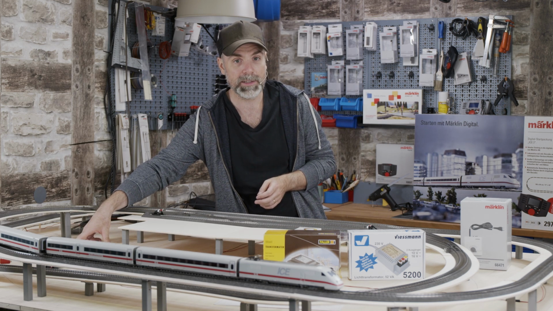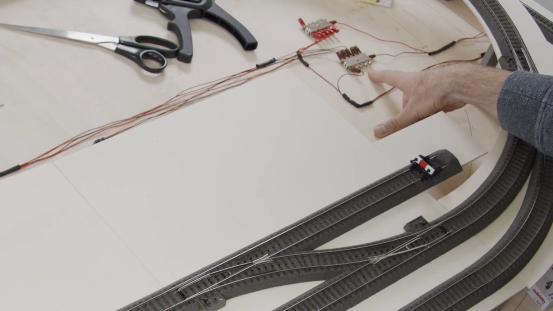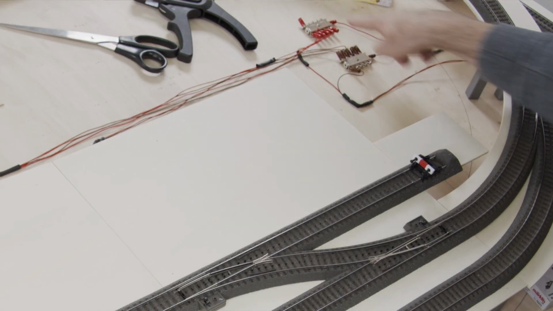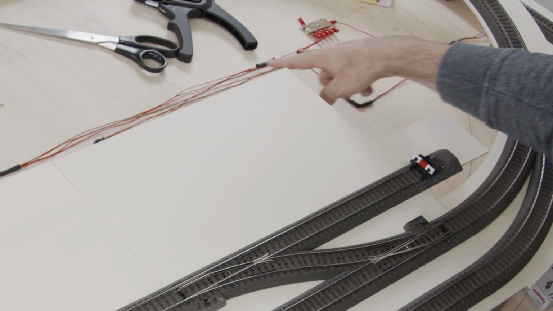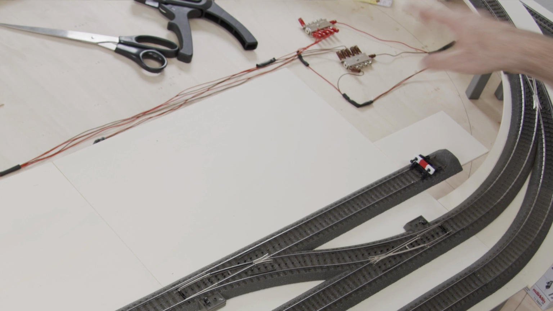I don't think you can see that right now in the camera. Let's try. Here it is. This is our central power feed. From there, red and brown wires lead to different corners of our model railroad.